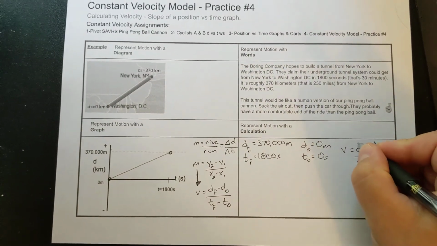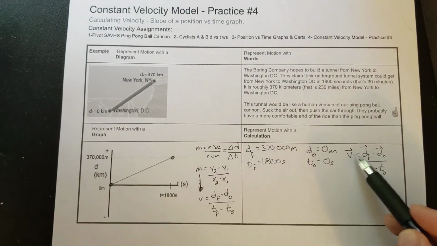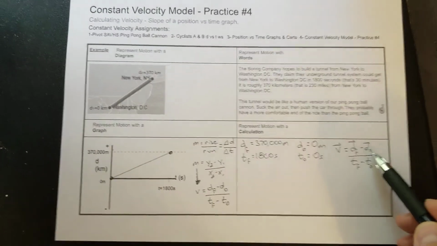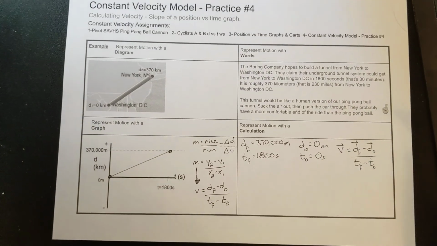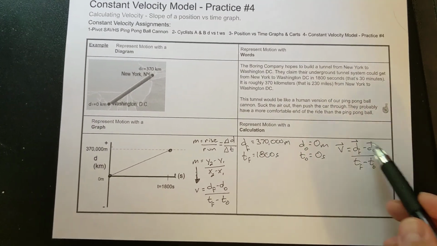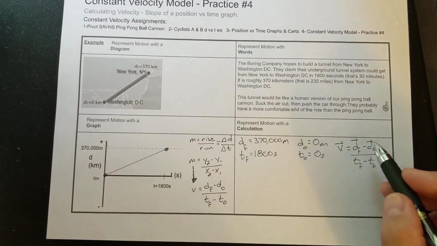Remembering that these things all have not just a numerical value, but a sign, positive or negative, I'm going to put these little arrows on top of those. Now when it's time to do the calculation, I just follow that equation and put these numbers in.